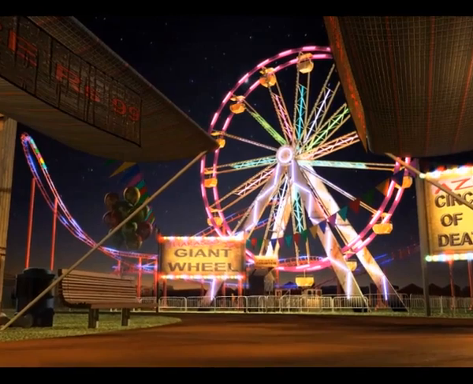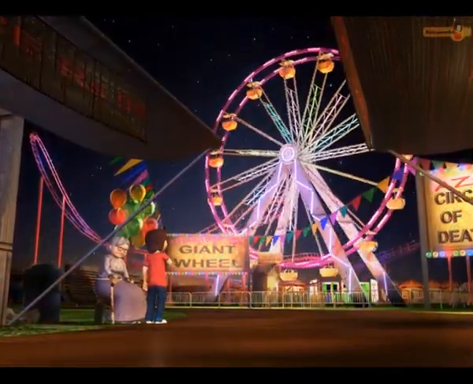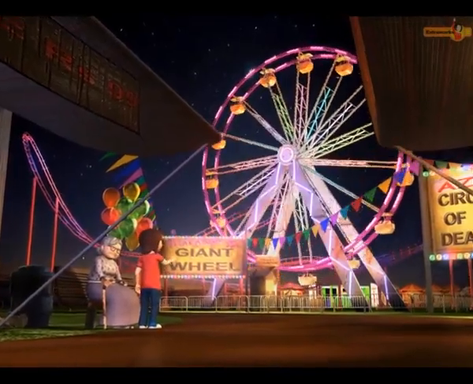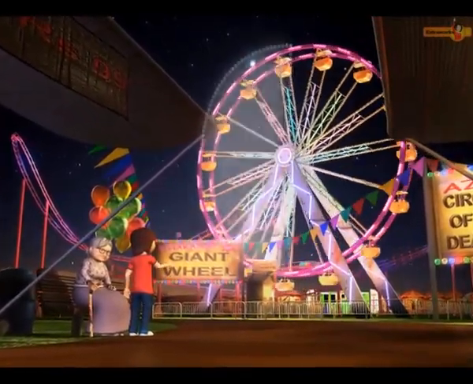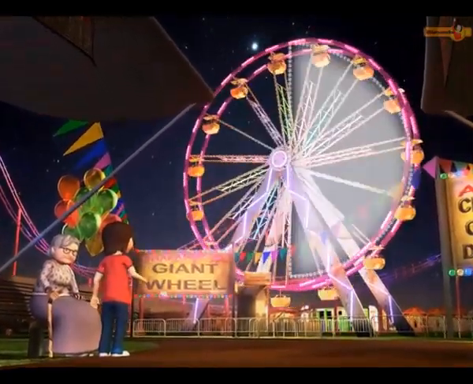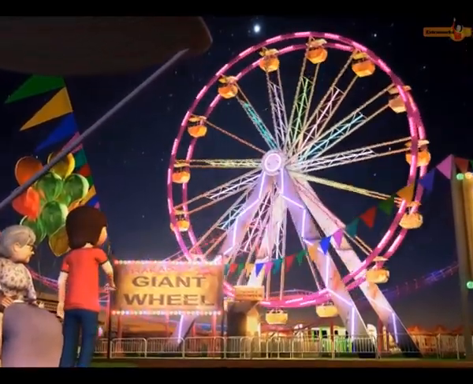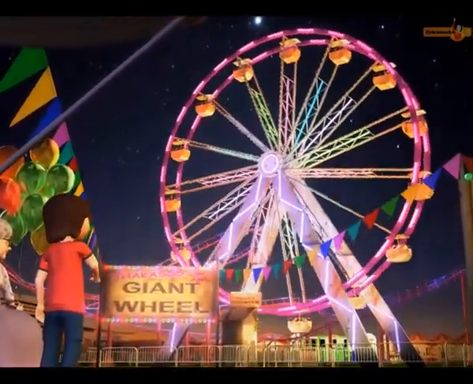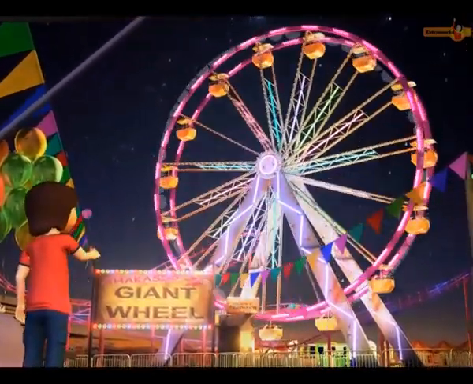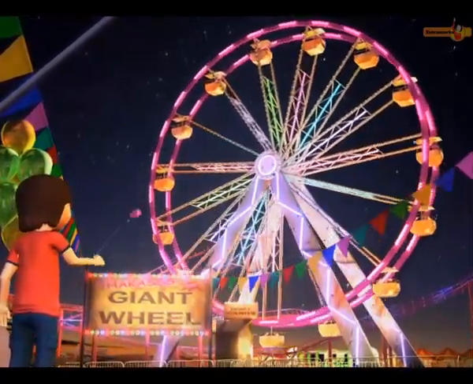You might have enjoyed a ride in the giant wheel. The acceleration of a giant wheel is non-uniform. It varies as the wheel goes upward against the gravity and as it comes down in the direction of gravity. Motion of a giant wheel is an example of motion in the vertical circle. Let us understand the physics behind a giant wheel.